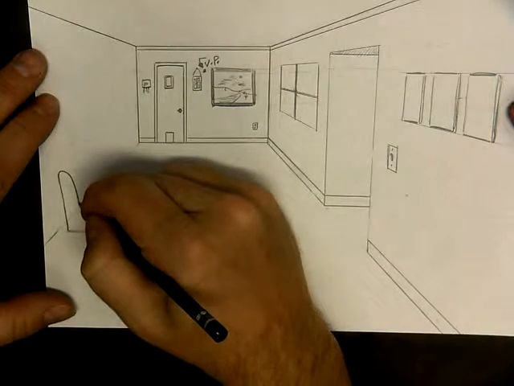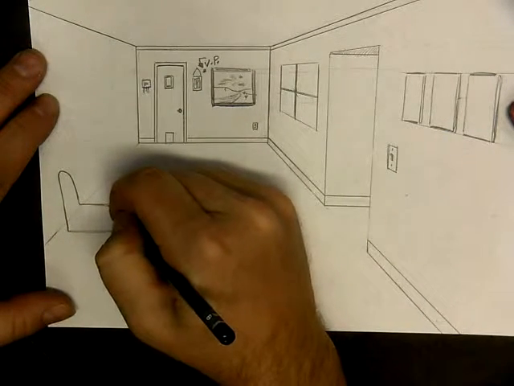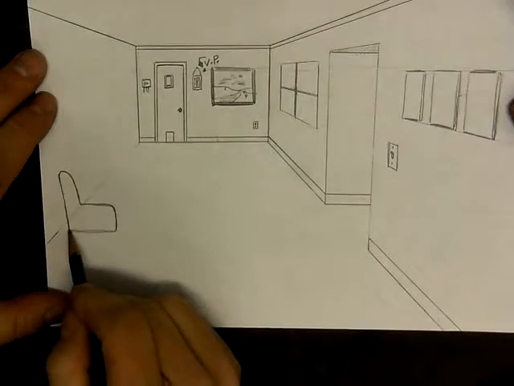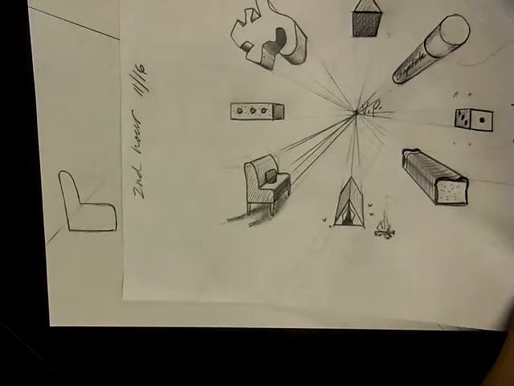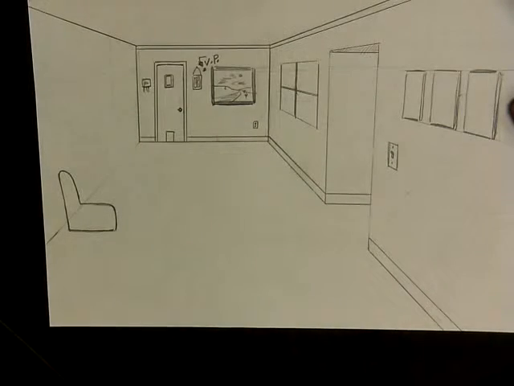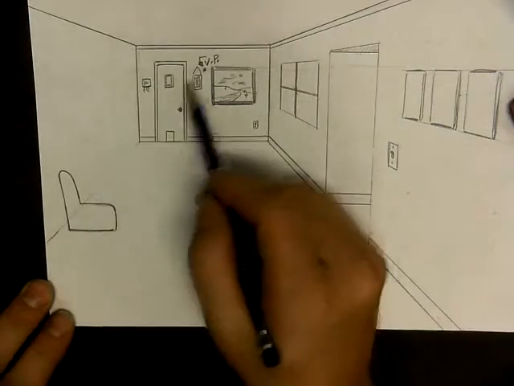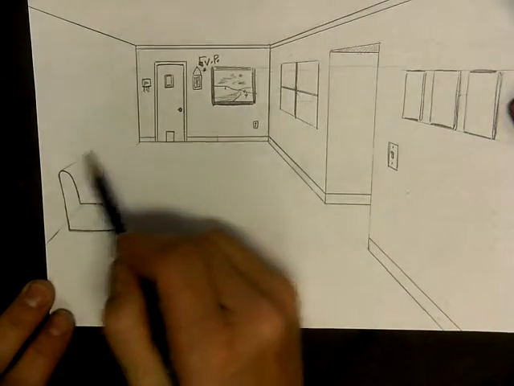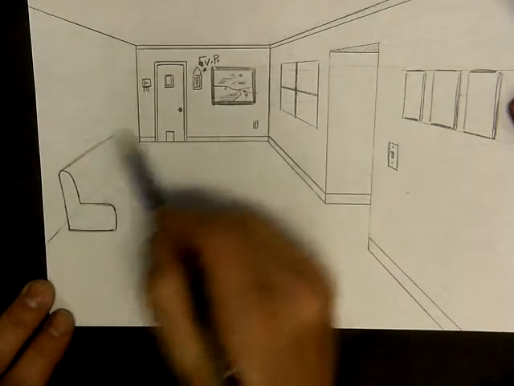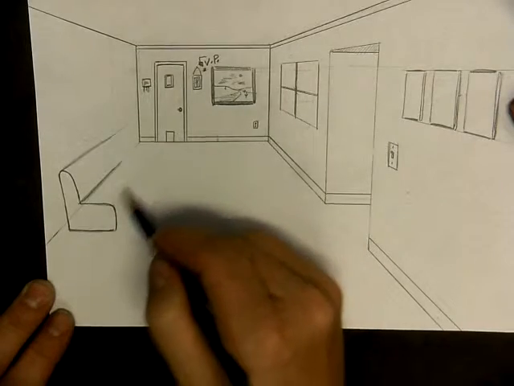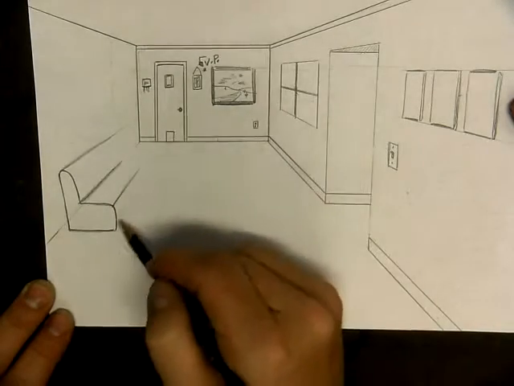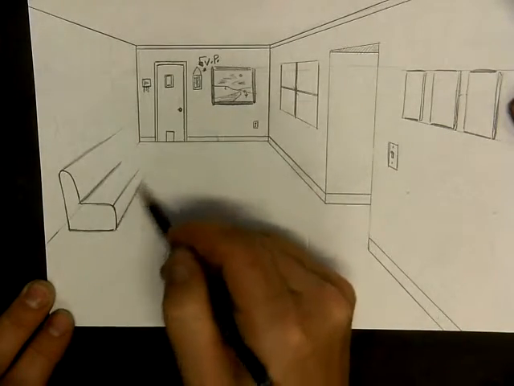But it's going to be in the way of our couch. We're going to make a couch this time. So there's my L. Pretty much just like what we did last time. And now I'm going to draw my orthogonals. I'm just going to freehand it here, going toward the vanishing point, toward the vanishing point. All of these lines are going toward the vanishing point.